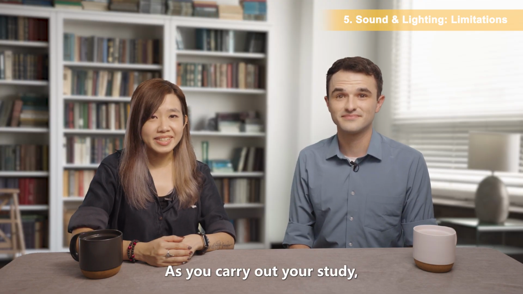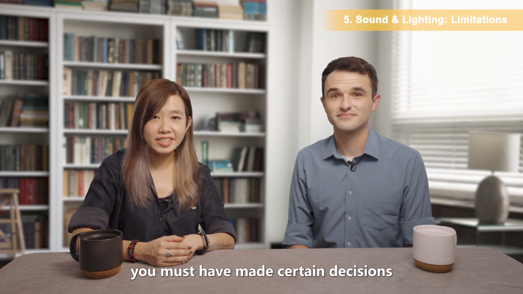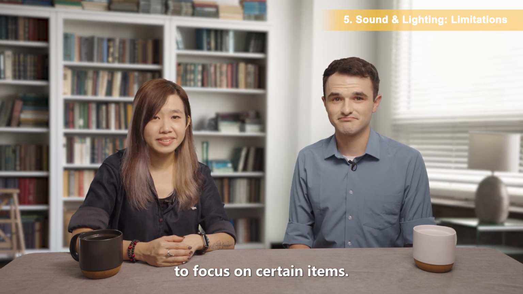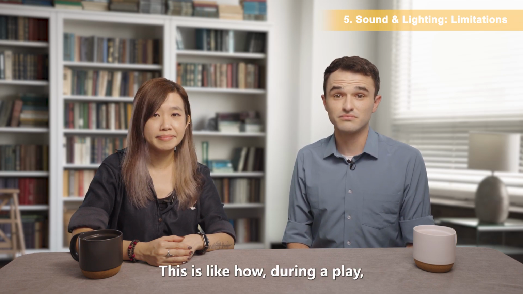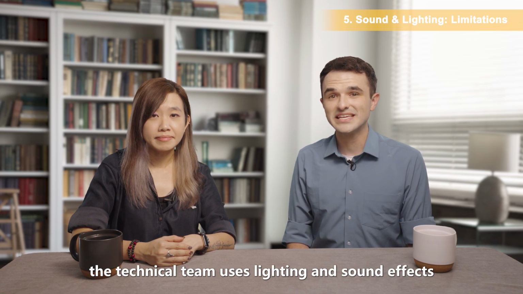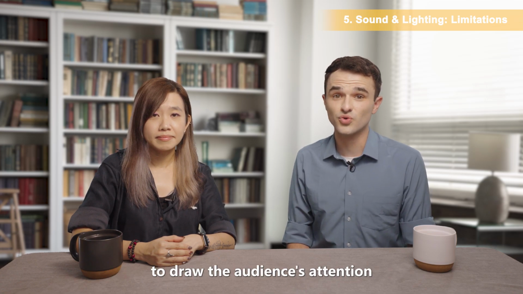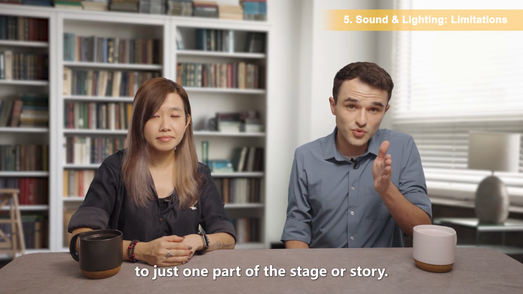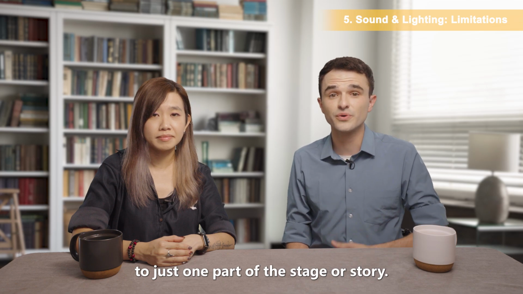As you carry out your study, you must have made certain decisions to focus on certain items. This is like how, during a play, the technical team uses lighting and sound effects to draw the audience's attention to just one part of the stage or story.